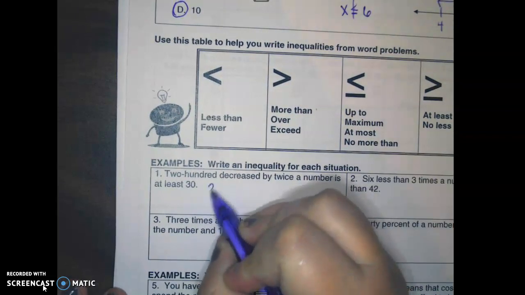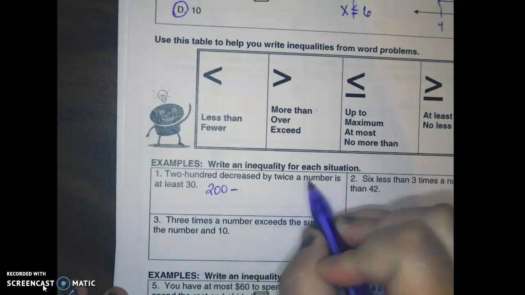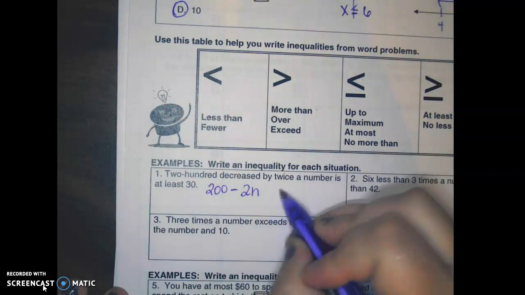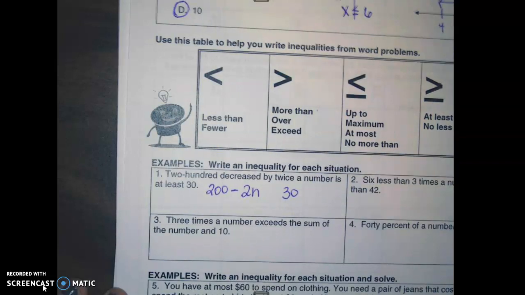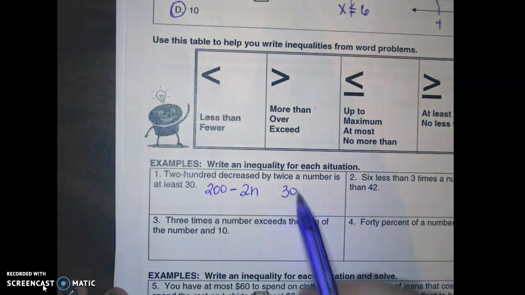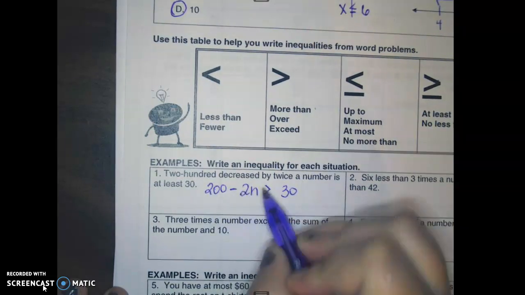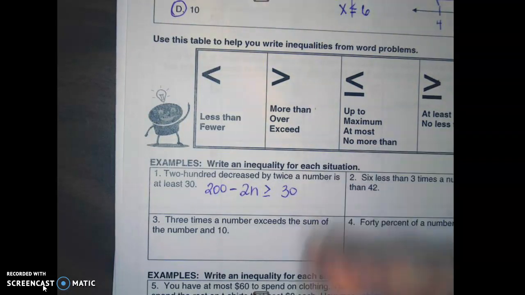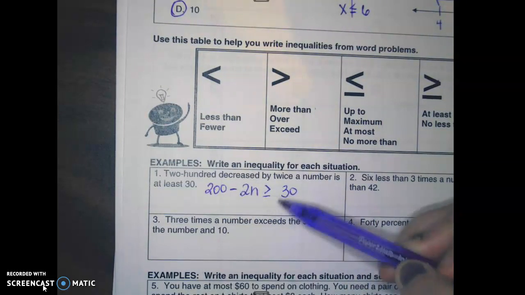200 decreased by twice a number is at least 30. So is at least. So if we look up here, at least has this symbol. So we need to decide, is this going to be at least 30 or is this? And we want whatever we get here to be at least 30 or more. So think of it as your grade. You want a 90, at least 90. Then whatever I make on my grade needs to be bigger or equal to that 90.